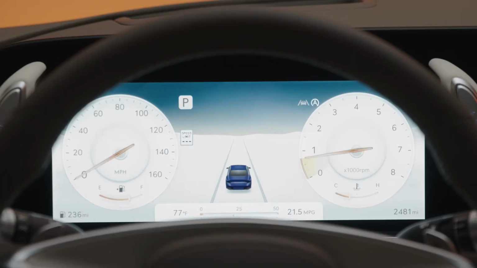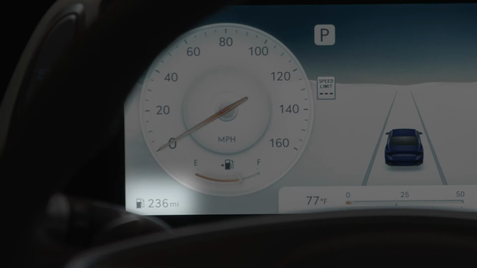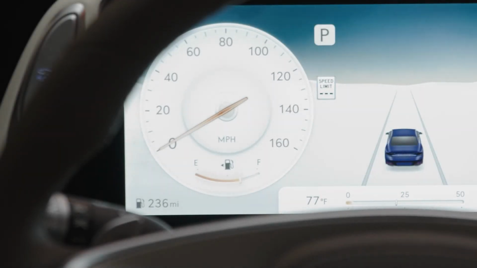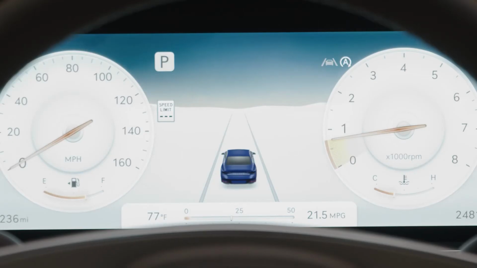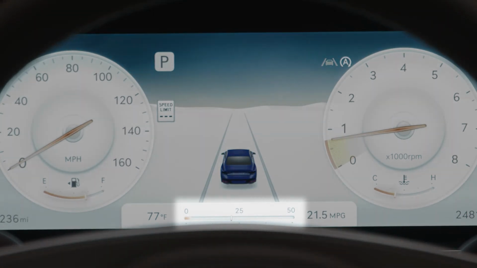For either mode, the numbers on the bottom left indicate the current driving range. Just above, or next to that, is the fuel level indicator. Centrally located along the bottom of the cluster are the following: ambient temperature, instant fuel economy, which changes frequently as the vehicle is accelerated, and the average fuel economy.